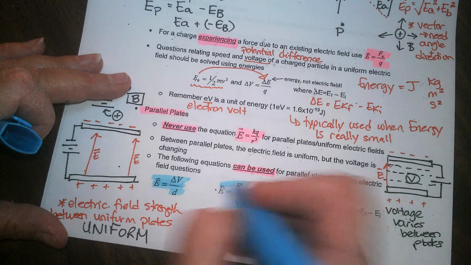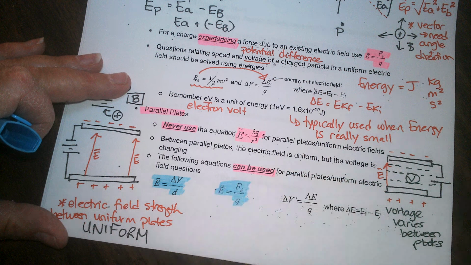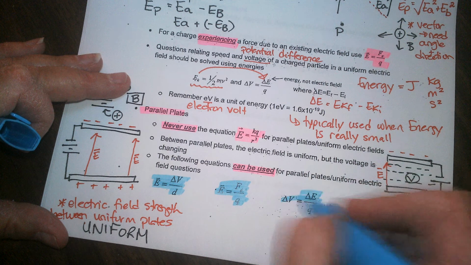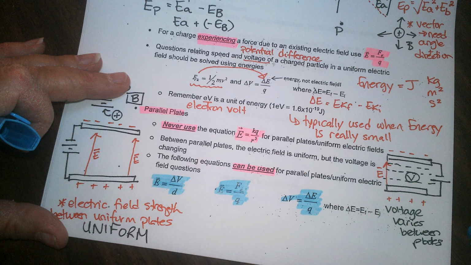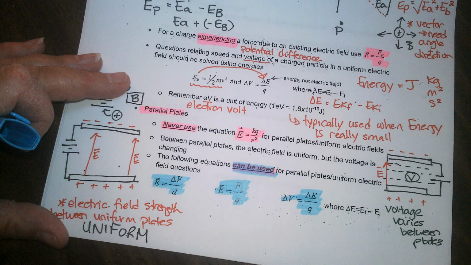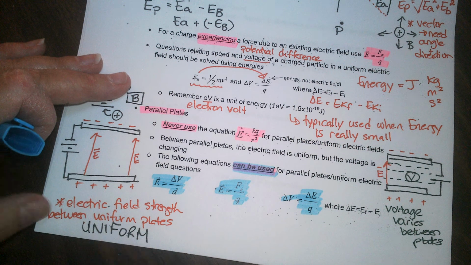Electric field strength is equal to electrostatic force divided by charge. Or potential difference is equal to energy divided by charge. So these can be used in parallel plates.